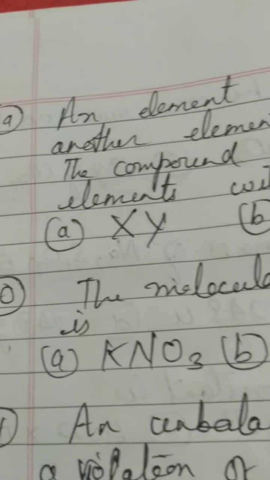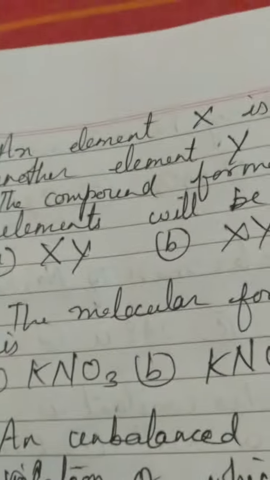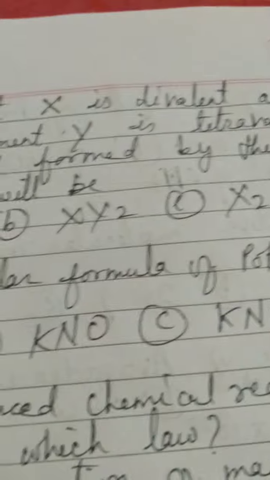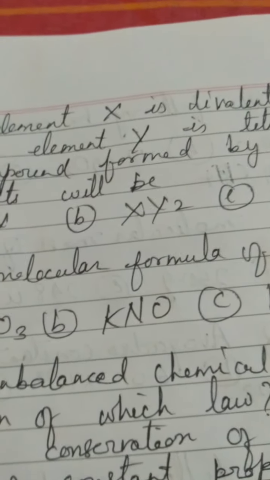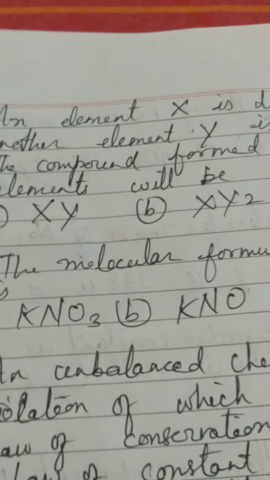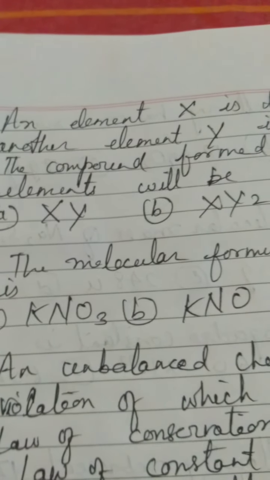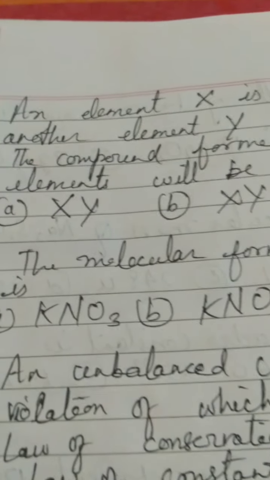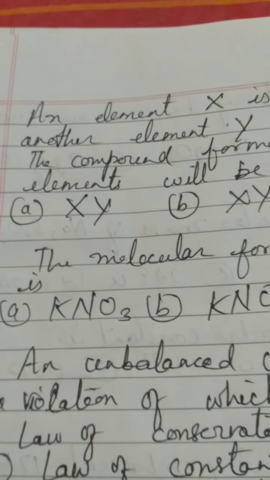Here in question number 14, your knowledge of writing chemical formulas will be tested. The question is, an element X is divalent and another element Y is tetravalent. The compound formed by these two elements will be, you know that compound formation is done when the valency of one element goes over the other, means crisscrossing of the valency. And you know that the valency can also be cancelled, to make the compound in the smallest ratio.